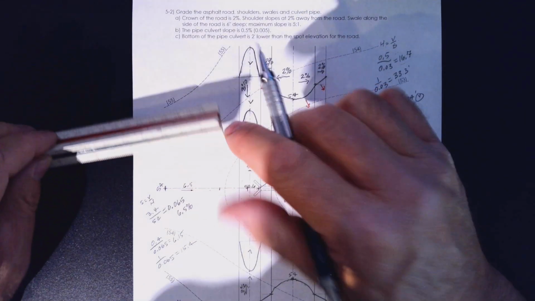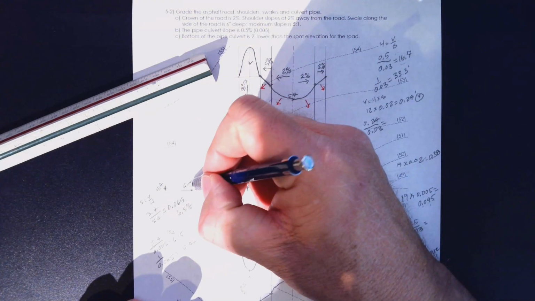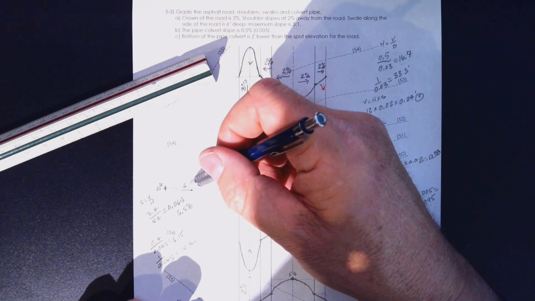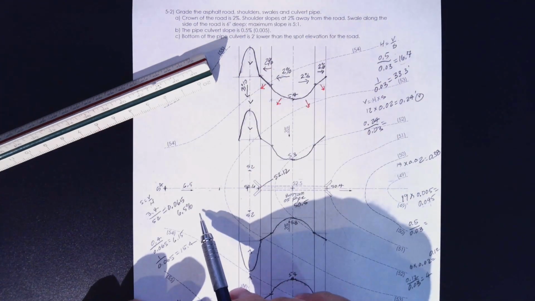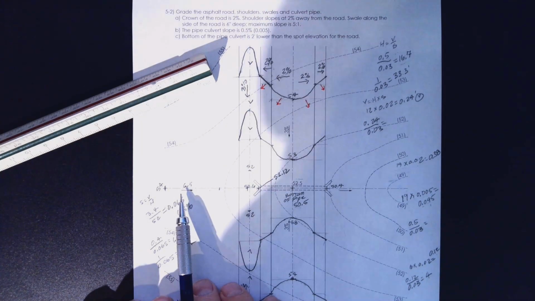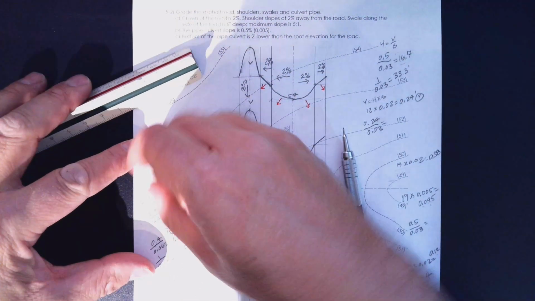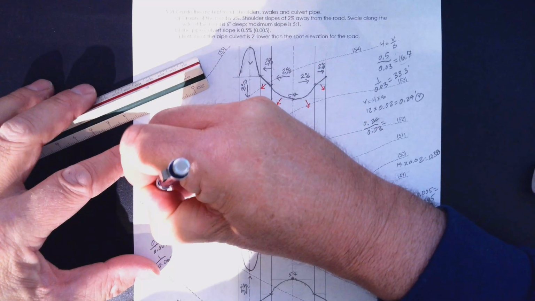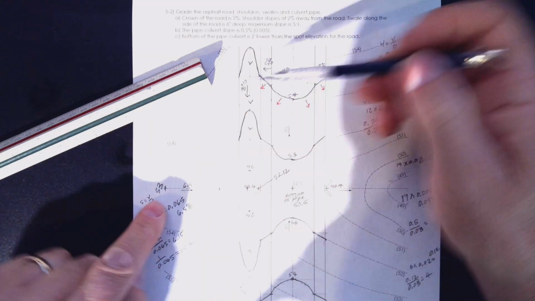53. Oh, I see what they did. This contour, or this slope, is so much steeper. I'm at 6.5%, and I was trying to figure out why. In the book, they had 4.8%, but they made this contour 53 right here instead of 54.